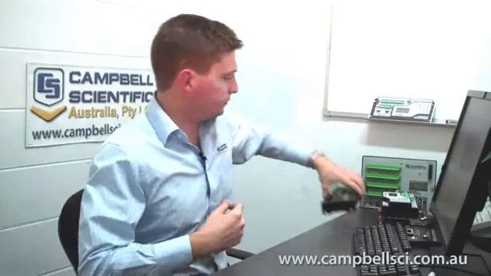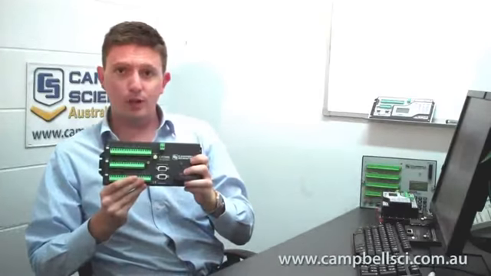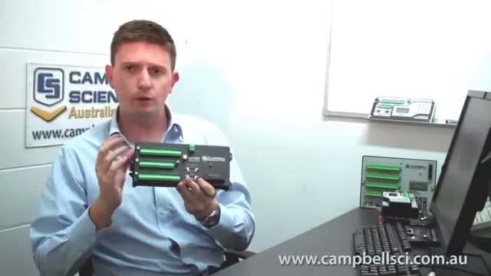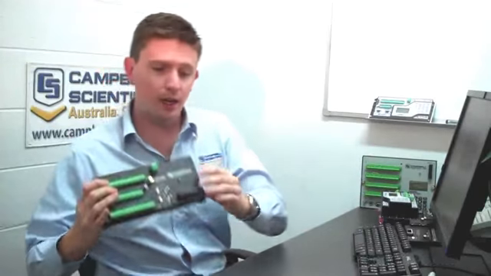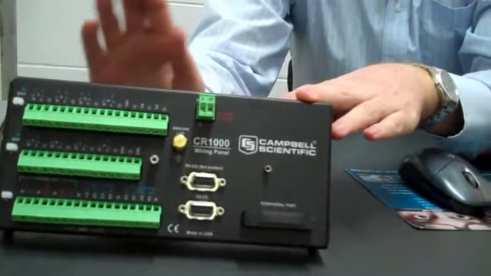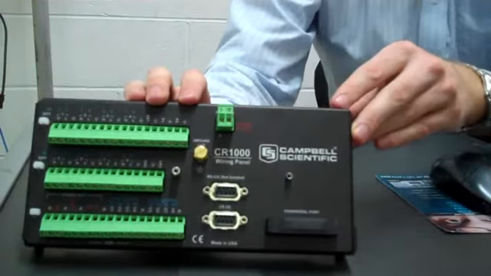Okay, we're going to start off with this one here. That's the CR1000. It's the most general purpose logger that we sell, probably the most flexible one. It is the replacement for the CR10X if you're used to our older loggers. It has 16 measurement channels on board and 8 digital outputs. So those measurement channels are 0 to 5 volt channels, and the digital outputs are a 0 to 5 volt signal that can control a relay or a pump or something like that.